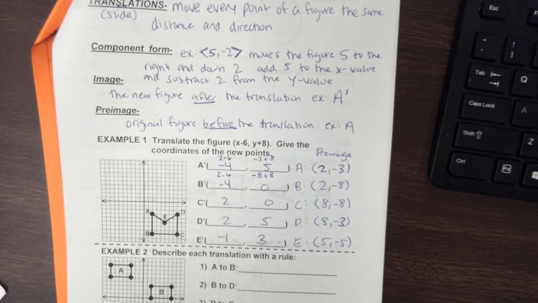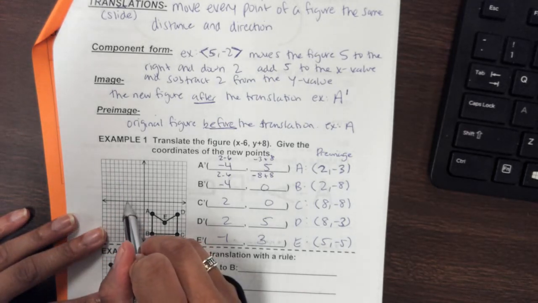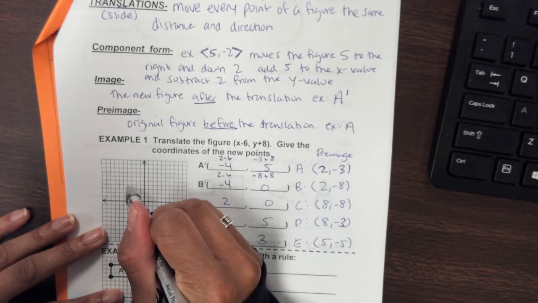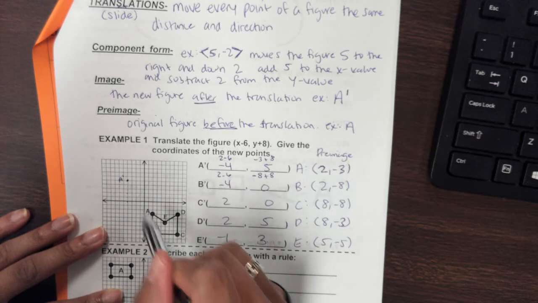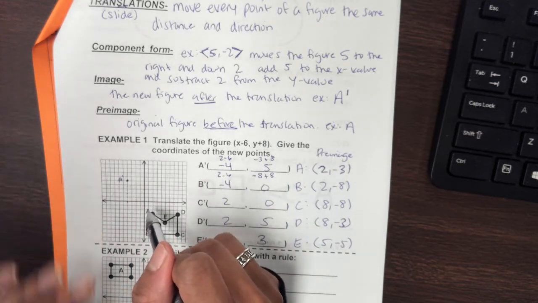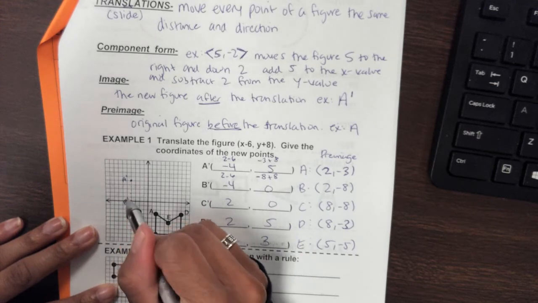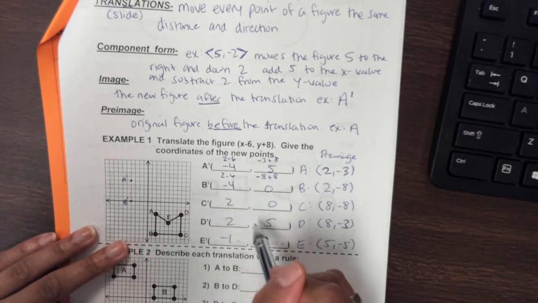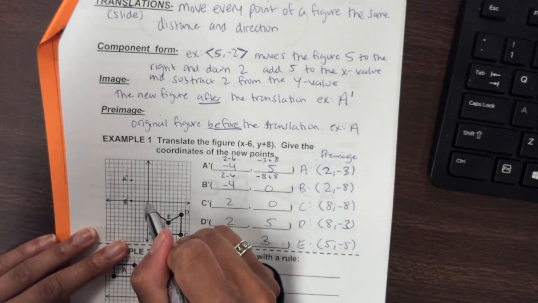So I'm going to graph them. So I have -4, 5. That's A prime. B prime is -4, 0. E is -1, 3.